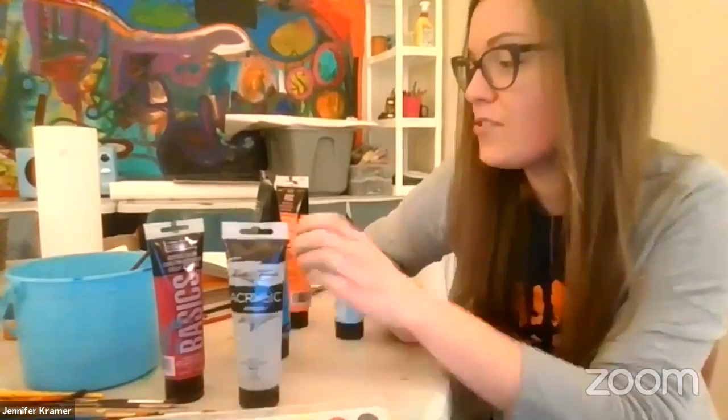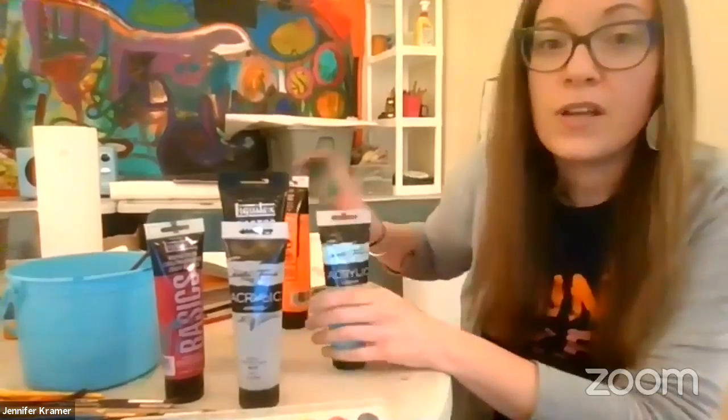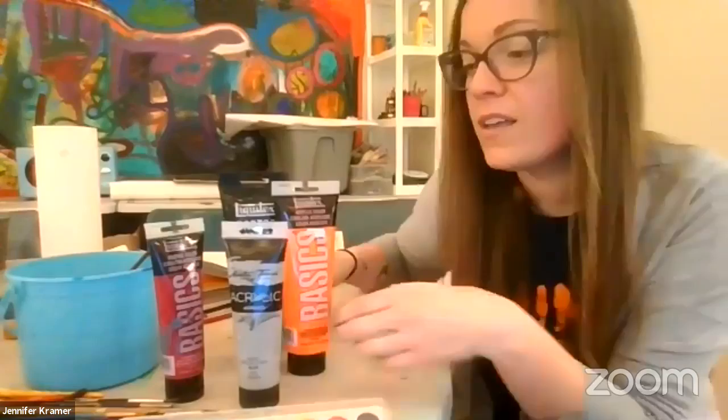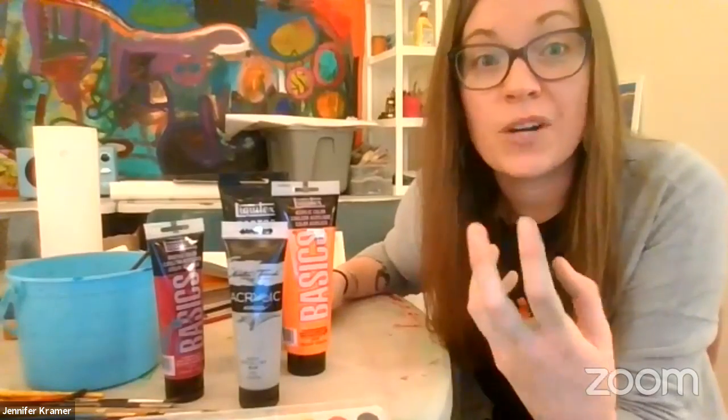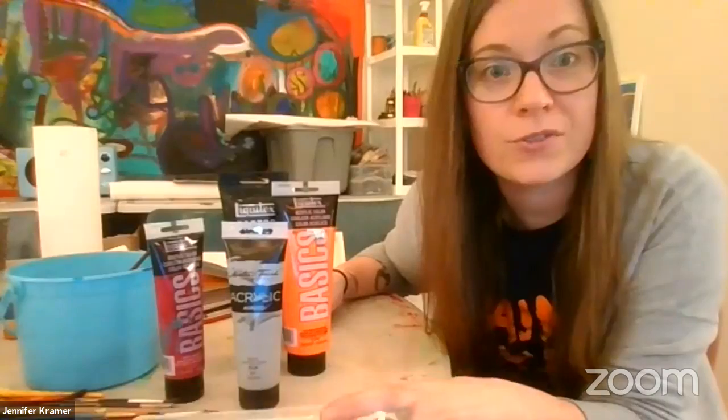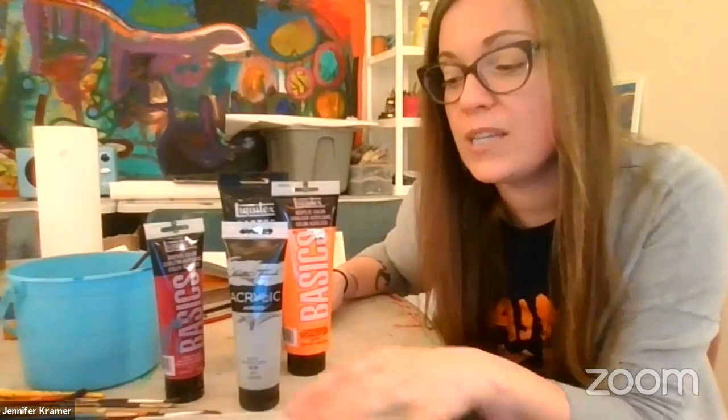This is another brand, Master's Touch. These are good if you're wanting something more opaque, if you're wanting to mix colors, if you want to experiment with paint beyond just the watercolor tray, which is pretty limiting.